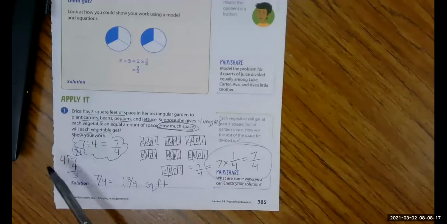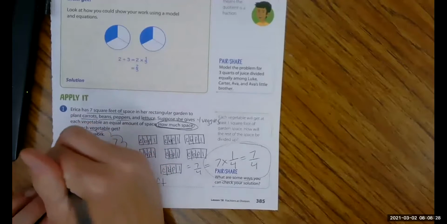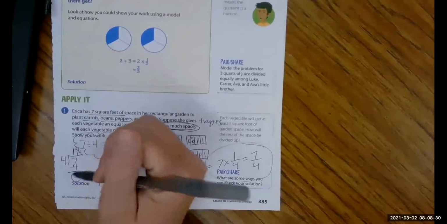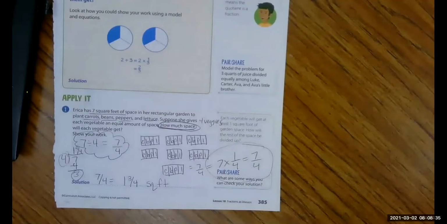So 4 goes into 7 one time. 1 times 4 is 4. We subtract 7 minus 4, we get 3. Remember, our leftover, which is our remainder, is our numerator, and our divisor is our denominator. So we would say that each vegetable is getting 1 3/4 square feet. Any questions so far?